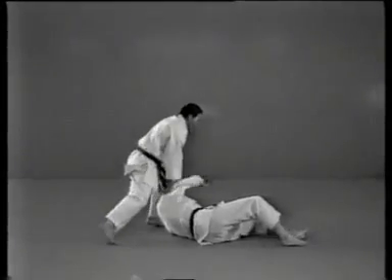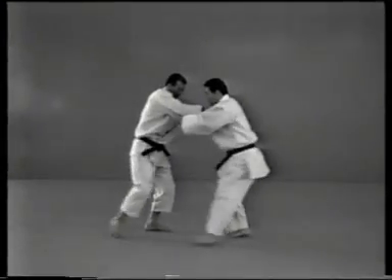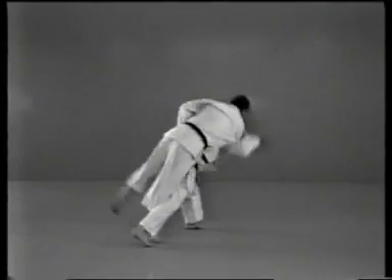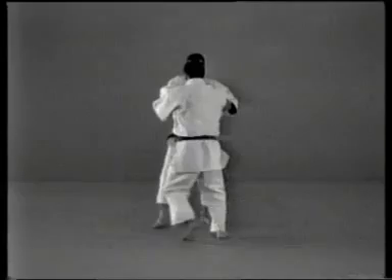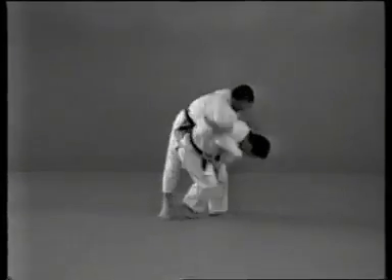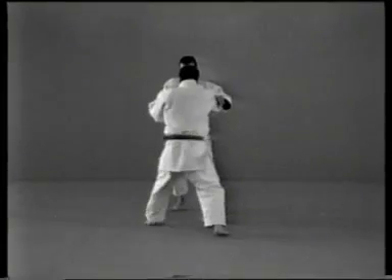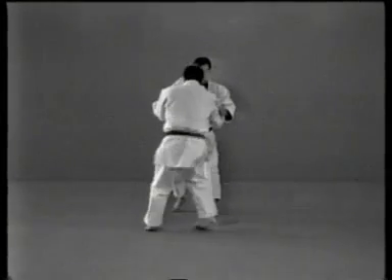When applying an Ippon Seoi Nage, you can also step out wide to the side of your opponent's right foot. An Ippon Seoi Nage applied as if wrapping your opponent's body around you.